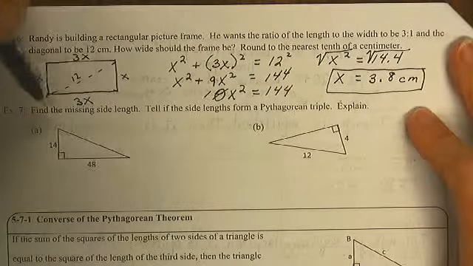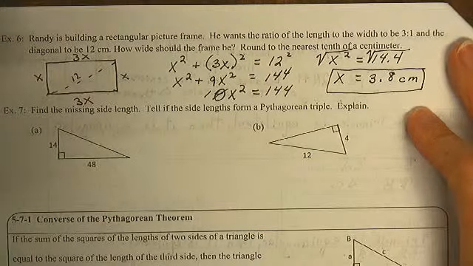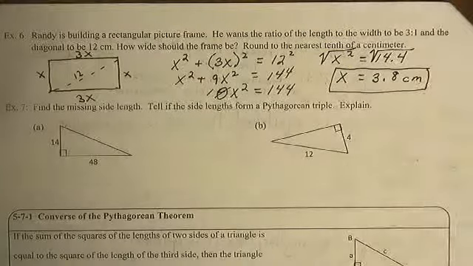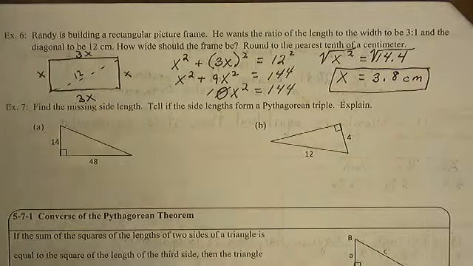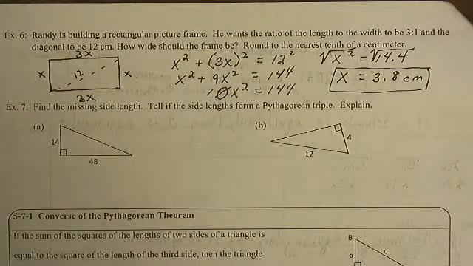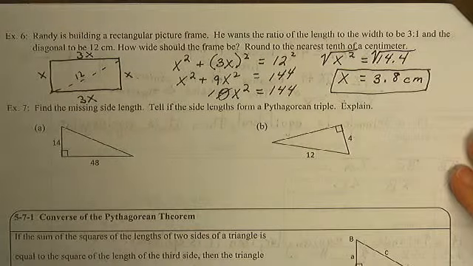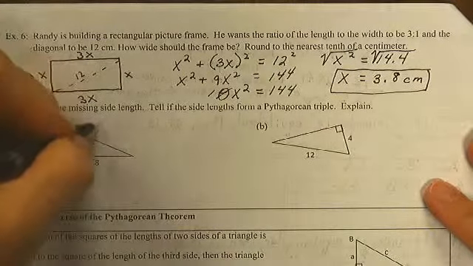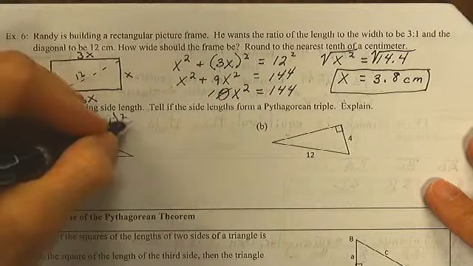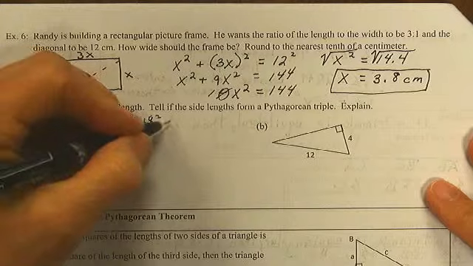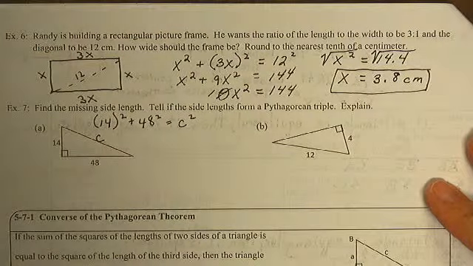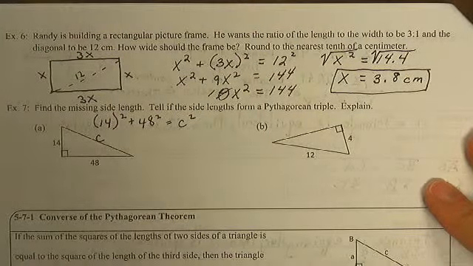On the next problem, find the missing side length. Tell whether the side lengths form a Pythagorean triple, and explain. Well, let's see. Since I don't want to stop recording and I don't want you to wait while I go get another good calculator, I'll just use my phone calculator. And the missing side length is going to be the hypotenuse. 14 squared plus 48 squared equals, we'll call it C, C squared.